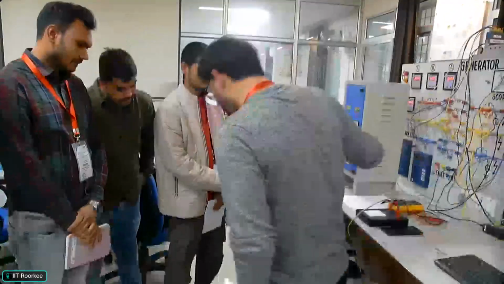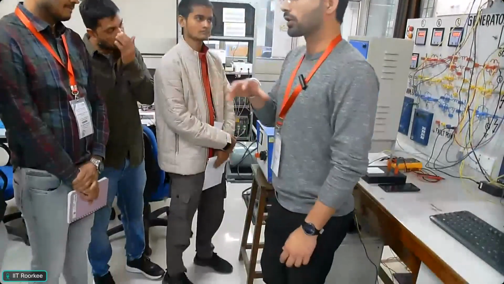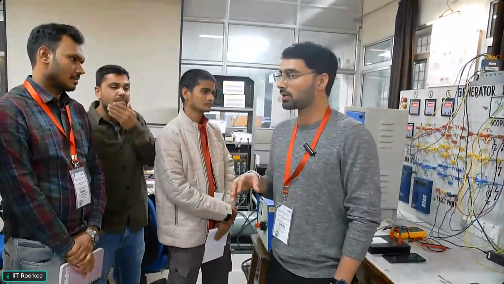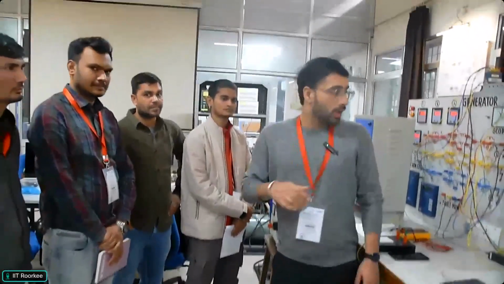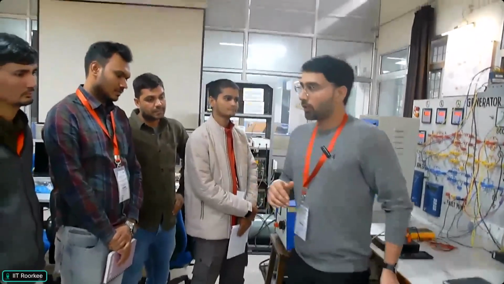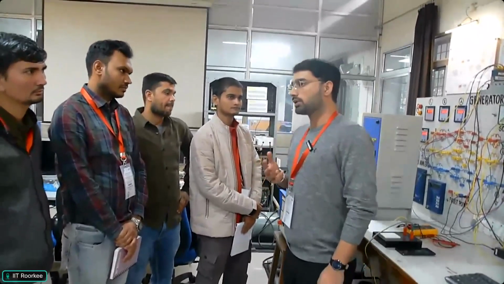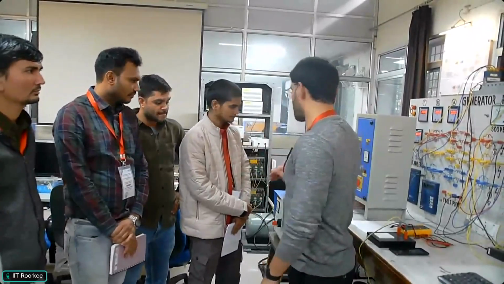The machine is placed on the back of the panel. And for rotor faults also, we have some terminals so that we can do some fault analysis on the rotor side also. This is a 4 kVA, 415 volt, three-phase star-connected synchronous generator.